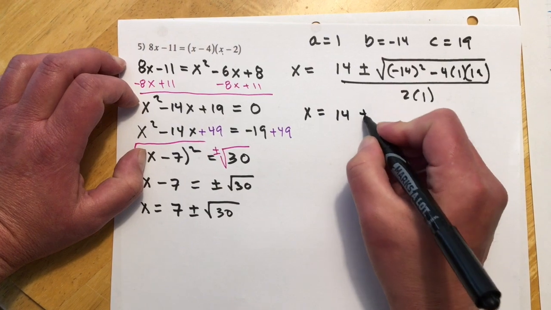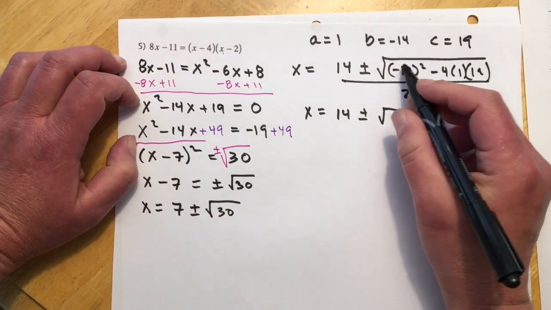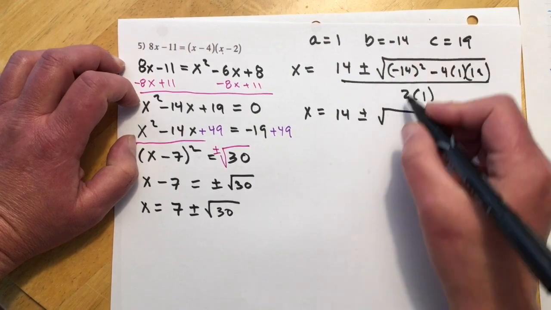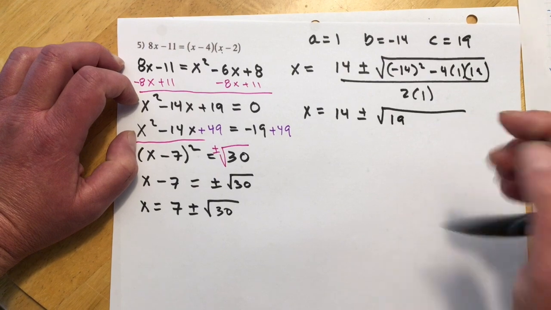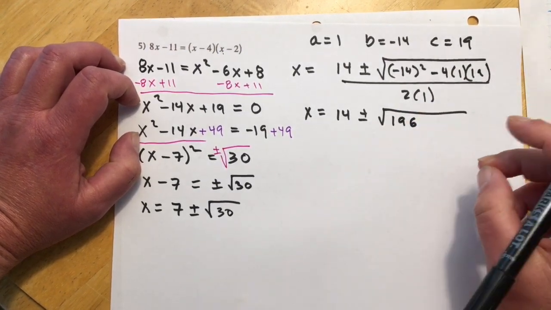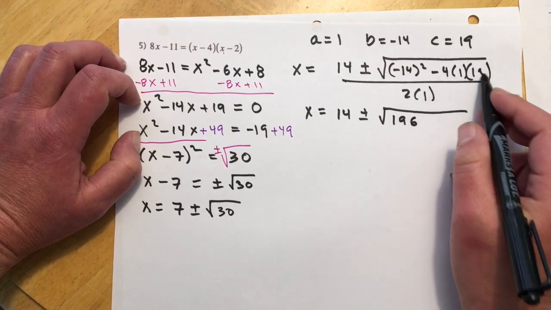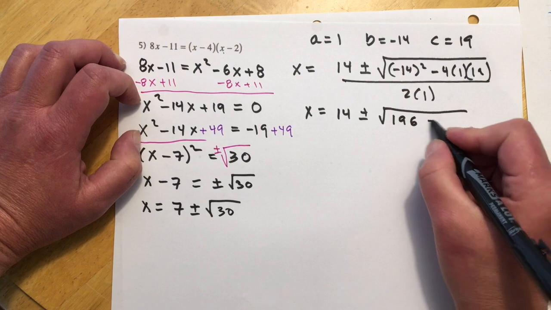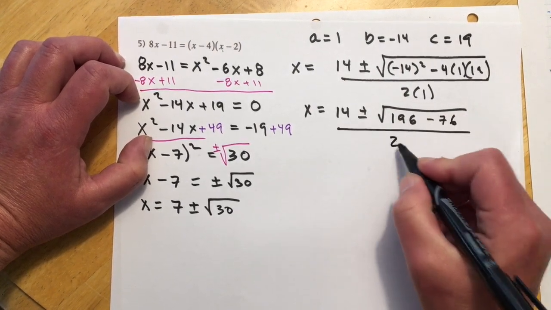So x equals 14 plus or minus the root of negative 14, and that's quantity squared, so this is always going to be a positive number. So be careful not to just type in negative 14 squared on your calculator, because it'll tell you it's negative 196, and it's really negative 14 times negative 14, so positive 196. And 4 times 19 is going to be minus 76, and over 2.